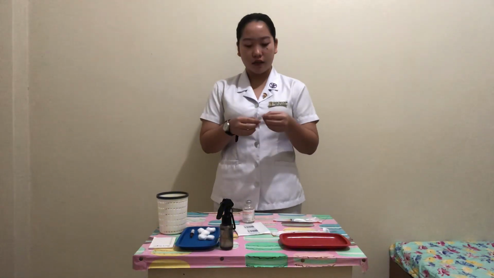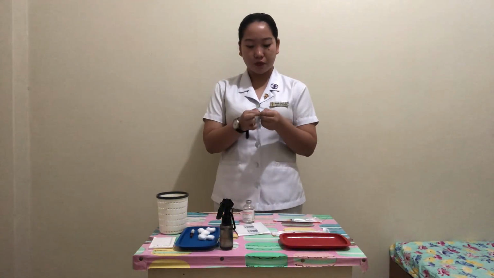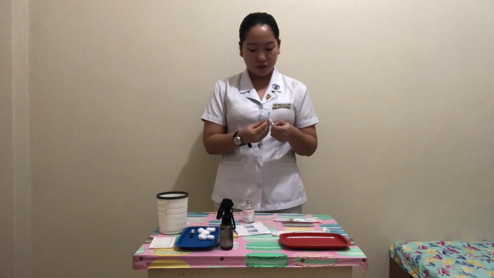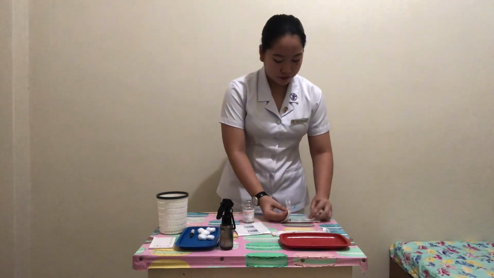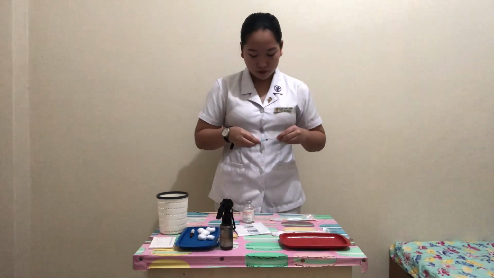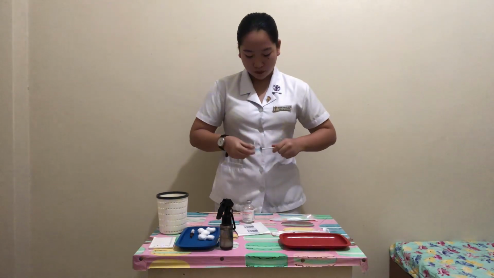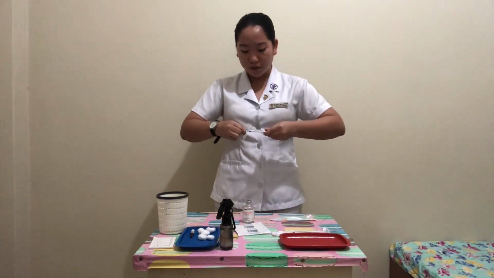Then open the package of the aspirating needle and connect the barrel of the syringe to the aspirating needle. And also secure that and ensure that the connection isn't loose.